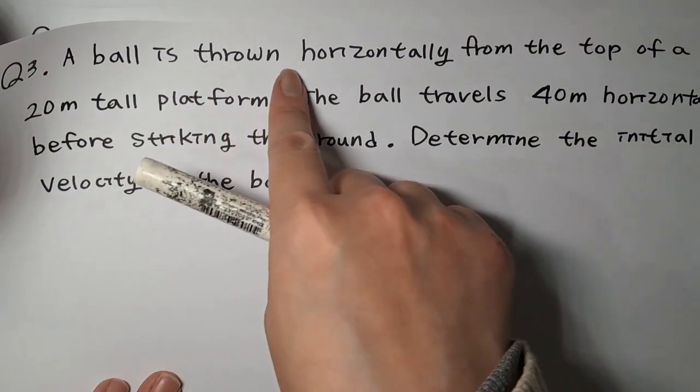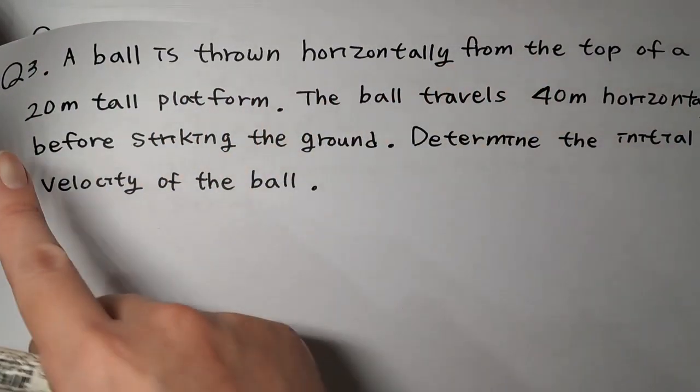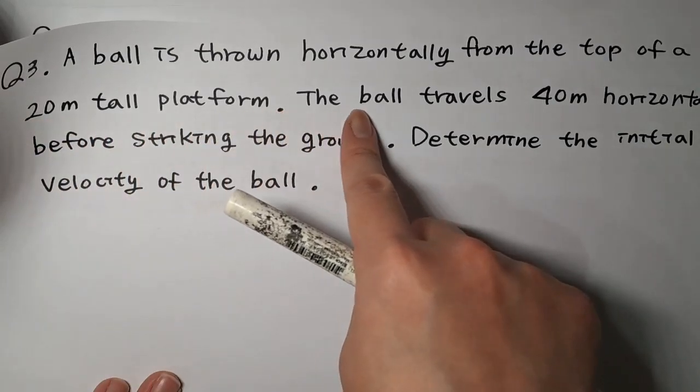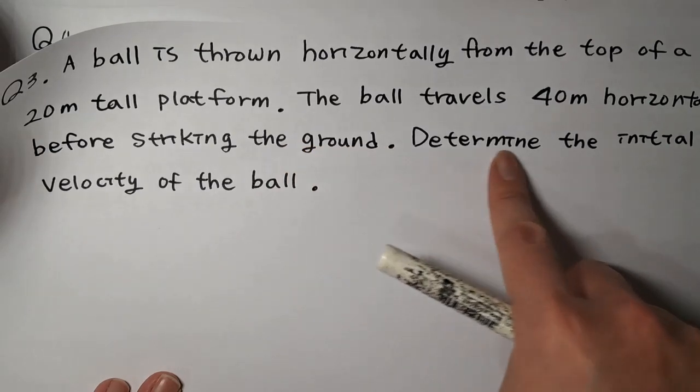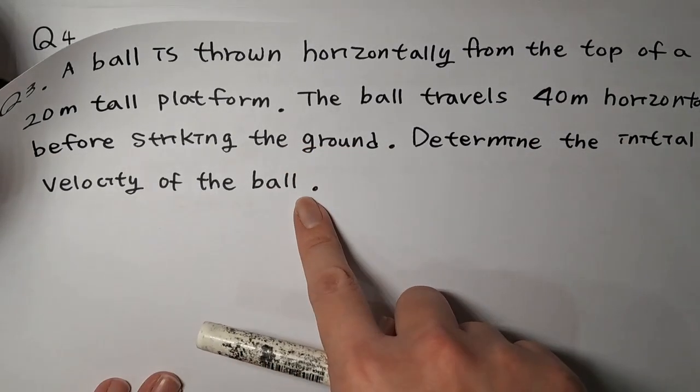A ball is thrown horizontally from the top of a 20-meter tall platform. The ball travels 4 meters horizontally before striking the ground. Determine the initial velocity of the ball.